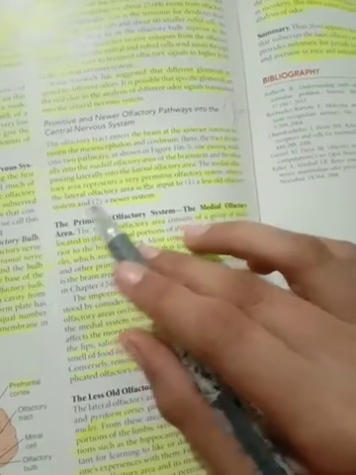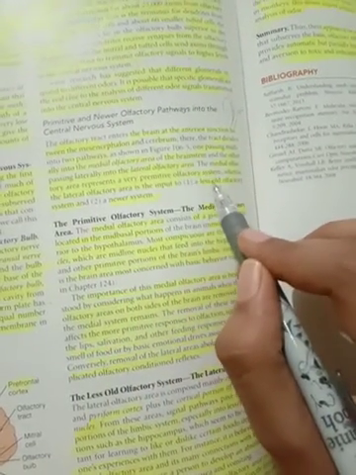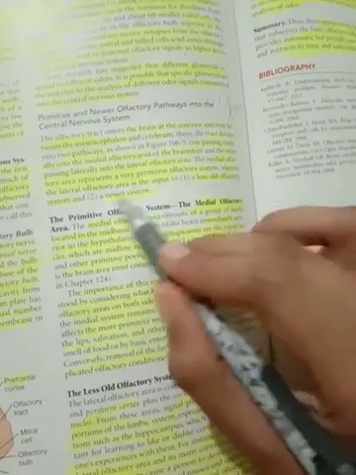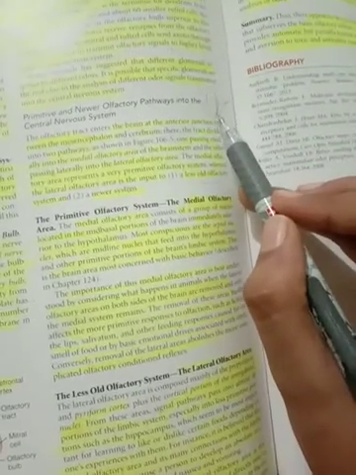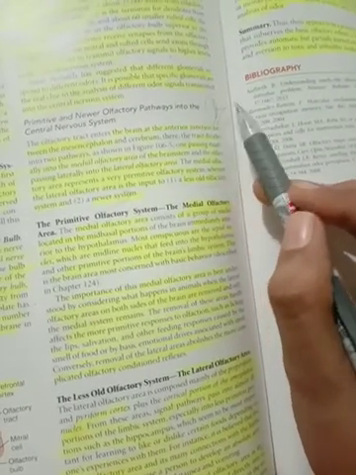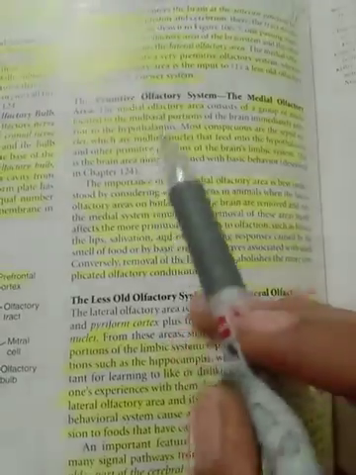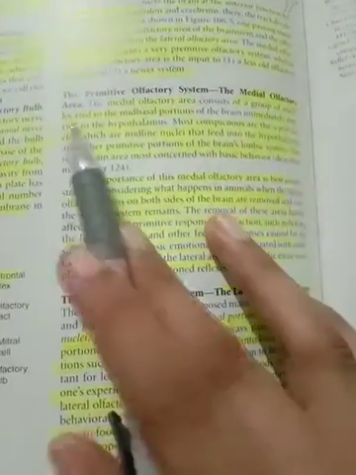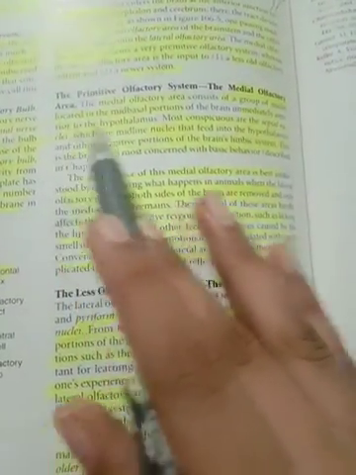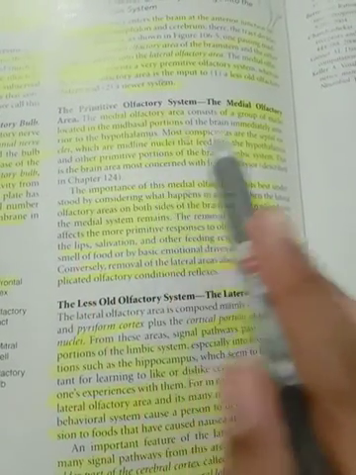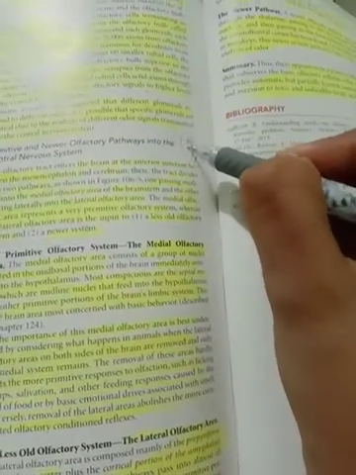The medial olfactory area represents a very primitive olfactory system, whereas the lateral is divided into a less old, that is medium kind, and a newer system. So the primitive, the old one, is moving towards the medial side, and the less old, that is the medium, and the newer one are moving to the lateral side. So where the older one is going, we'll see. The medial olfactory area is a group of nuclei located in the midbasal portion of the brain immediately anterior to the hypothalamus. Most of these are the septal nuclei. So they go to the septal nuclei.